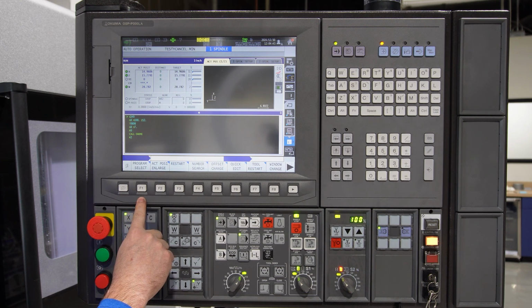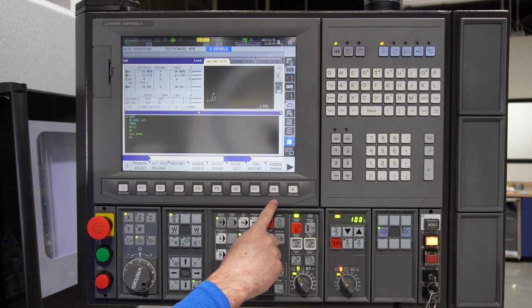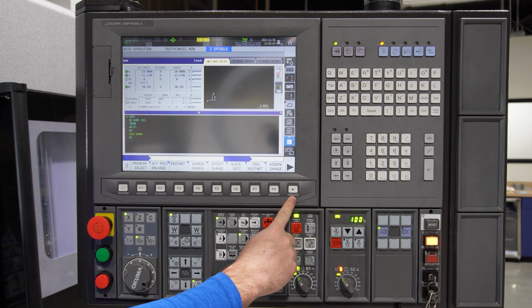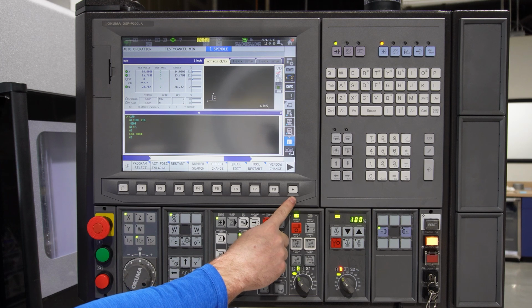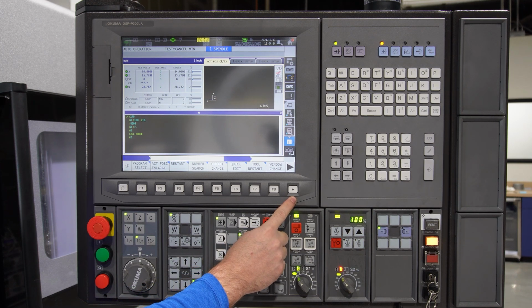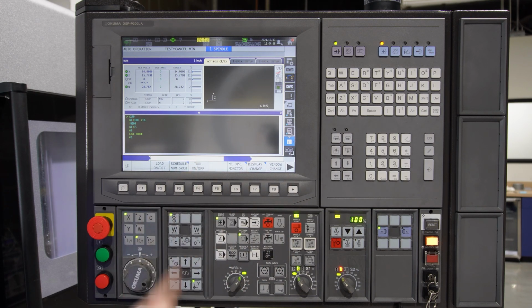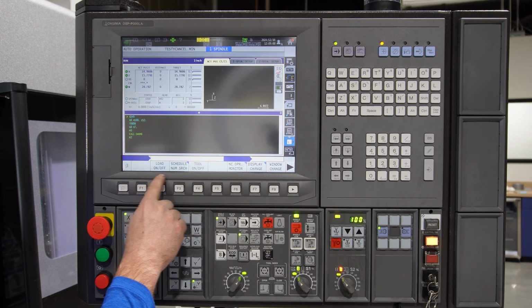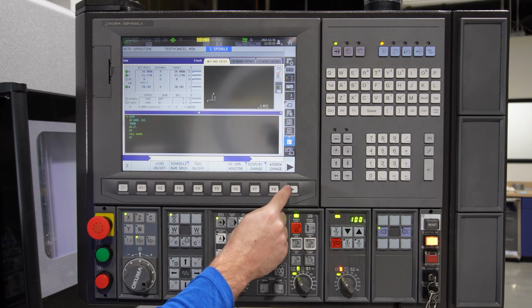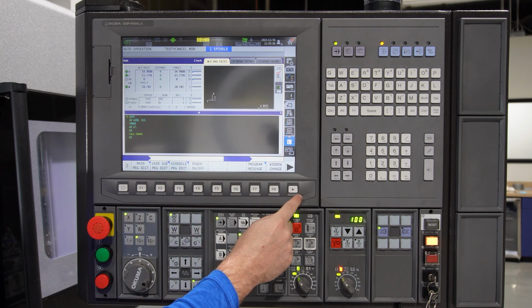So you have function keys 1 through 8, and then at the end there's a button that we call the extend key. What the extend key does is display additional soft key options. So if I hit this, you're going to see there's new selections. And you can toggle all the way through until you get back to where you started.